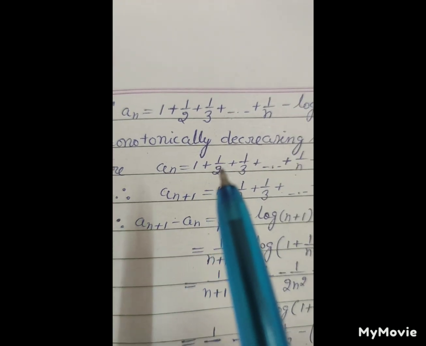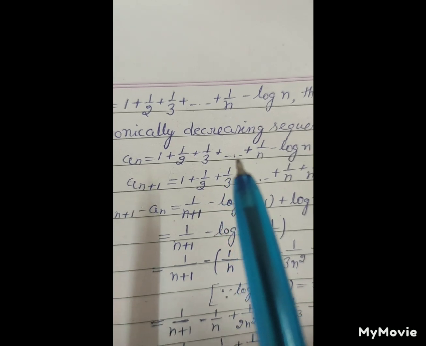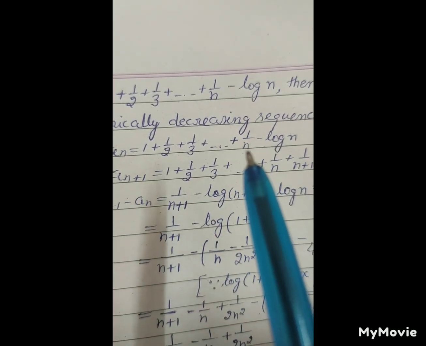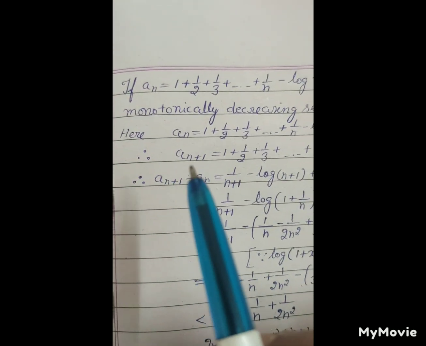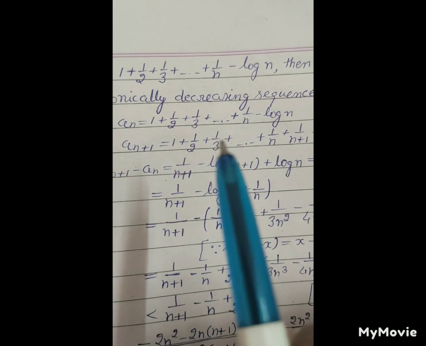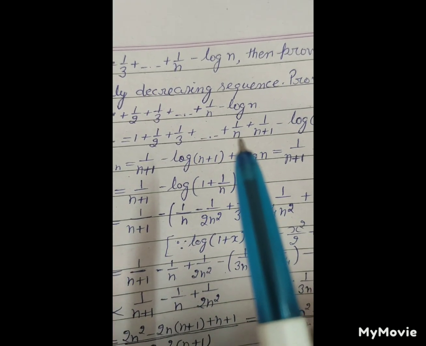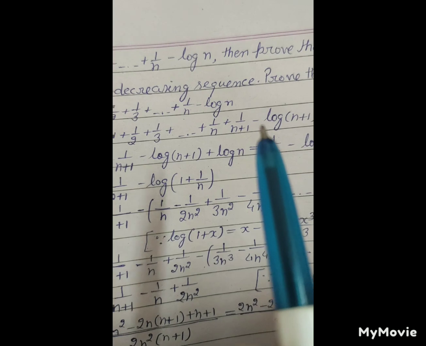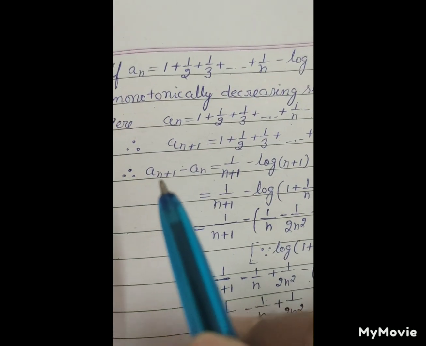Solution: here a_n equals 1 plus 1 upon 2 plus 1 upon 3 plus so on plus 1 upon n minus log n. So a_(n+1) equals 1 plus 1 upon 2 plus 1 upon 3 plus so on plus 1 upon n plus 1 upon n plus 1 minus log of n plus 1.